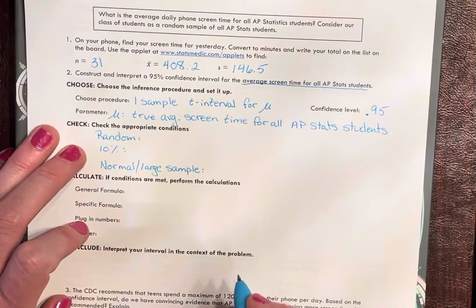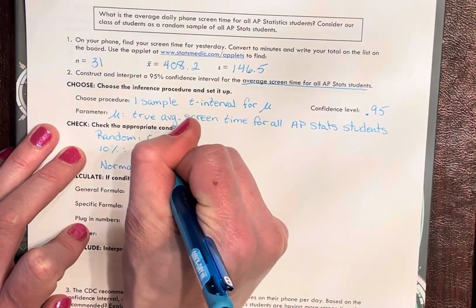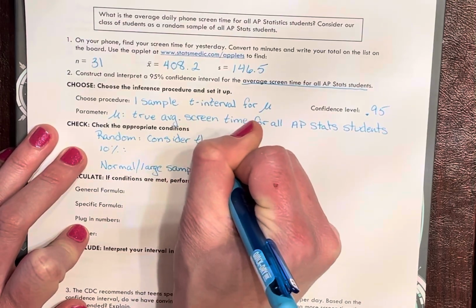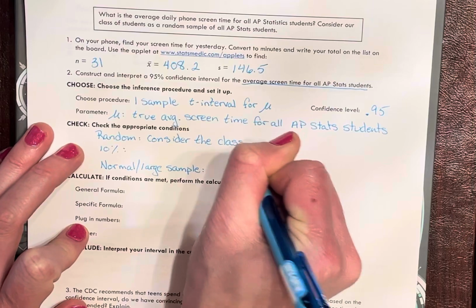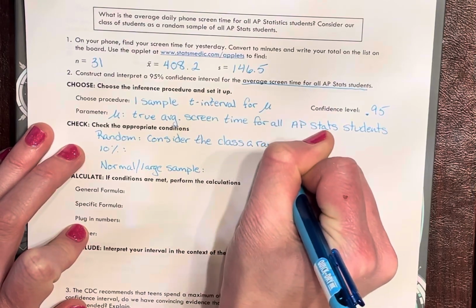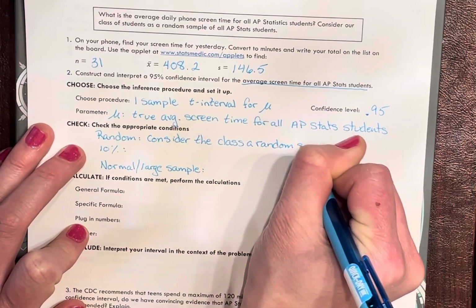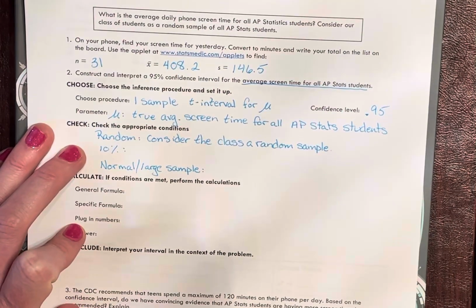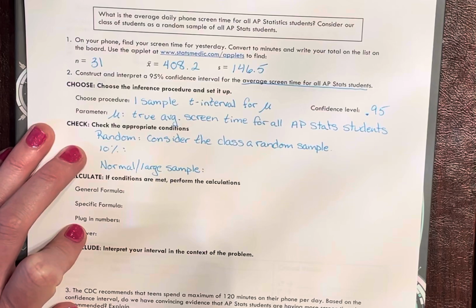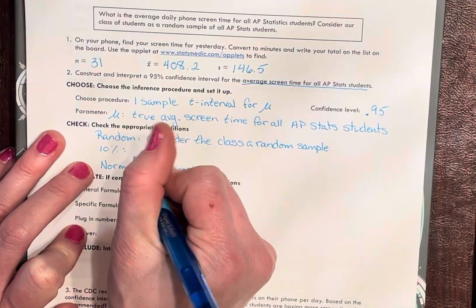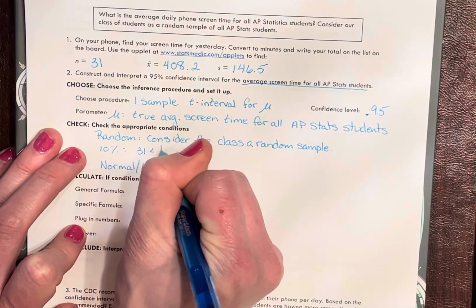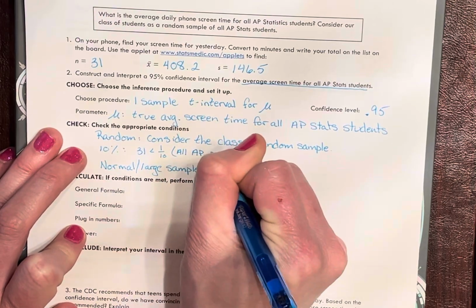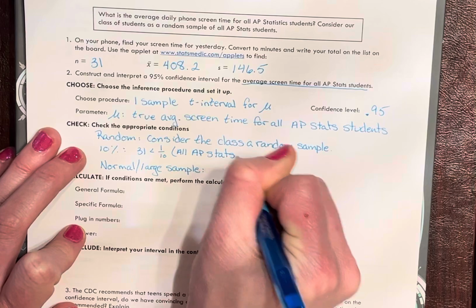But we can't do much if it's not random, so we're going to kind of fudge our way here. And we're going to say, consider the class a random sample. I promise you on the AP test, everything will be clearly labeled as a random sample, if that is the intention of the problem. 10% is clearly met because 31 is less than 1/10 of all AP Stat students.